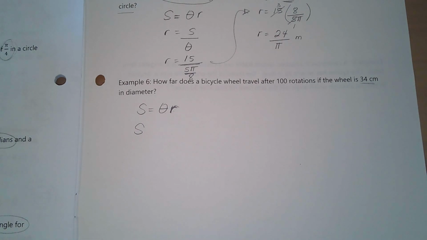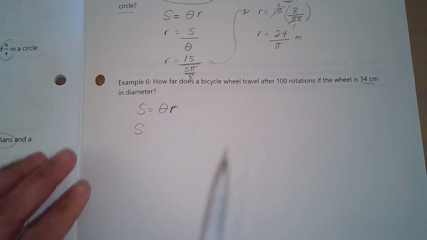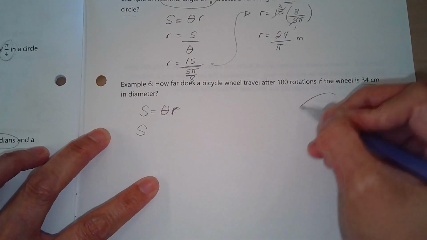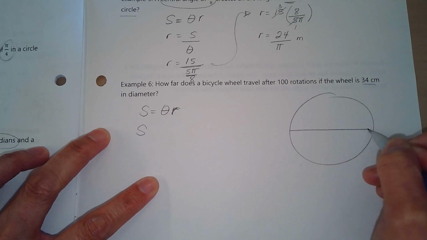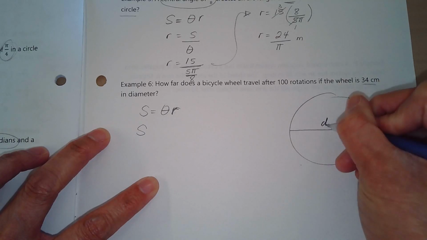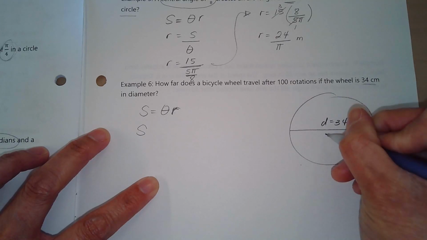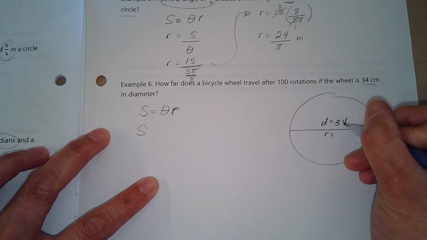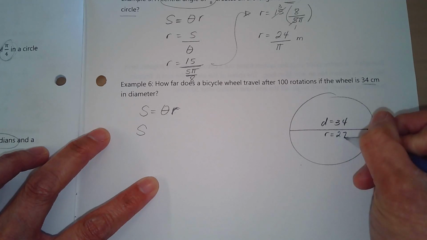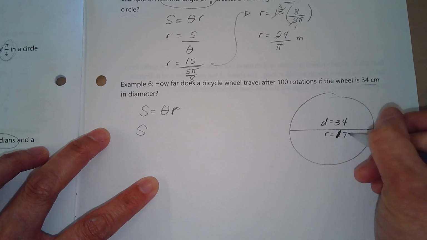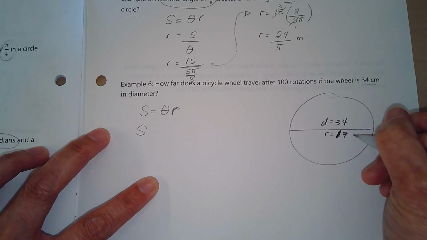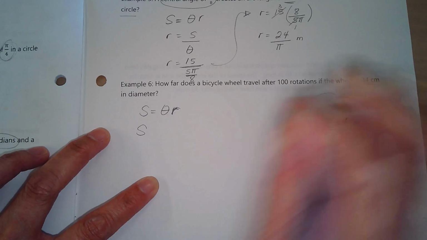Now, the thing is, the diameter is 34, so that means the radius is 17 centimeters.